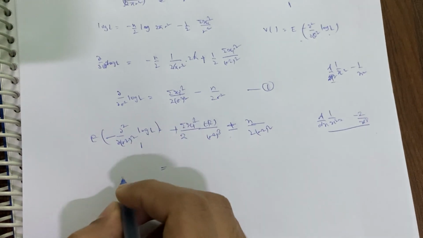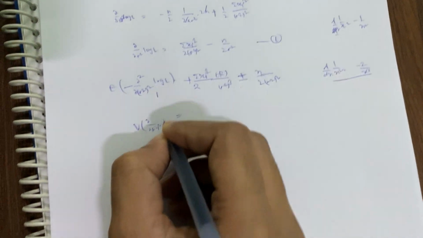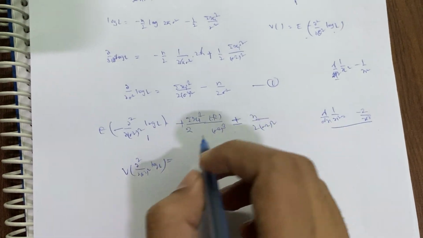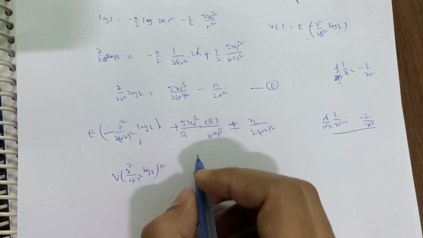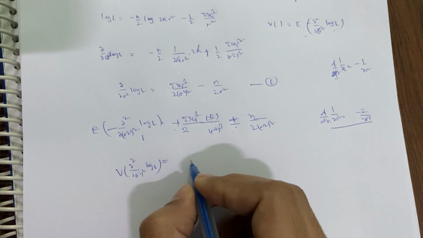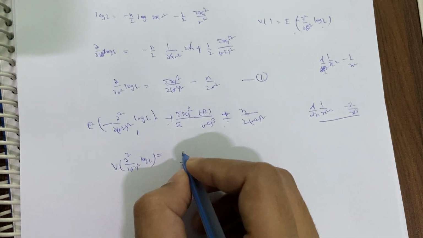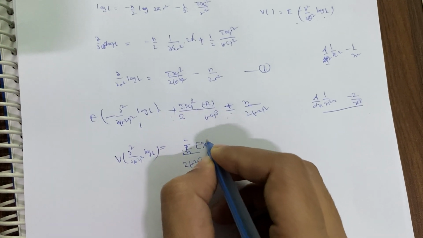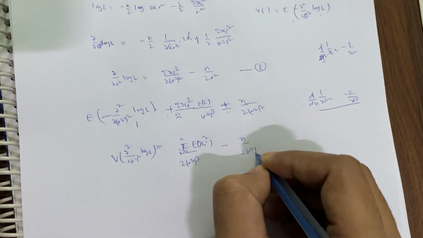So this will be the variance of d by d sigma square of log L. Now, this is positive and this is negative. If we take the expectation, in the denominator we have sigma square cube, and in the numerator we have summation from i equals 1 to n of the expectation of xi square, minus n by 2 sigma square whole square.